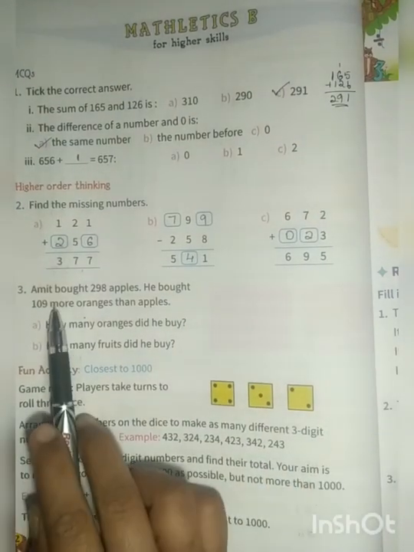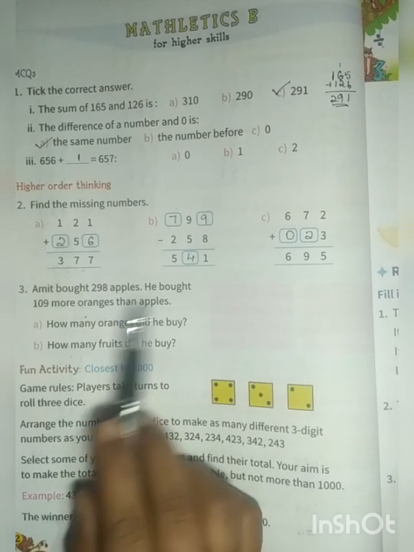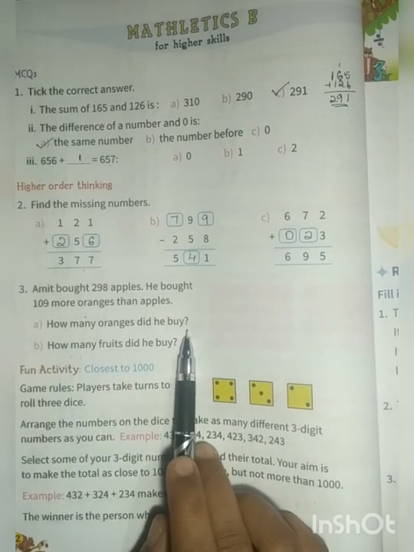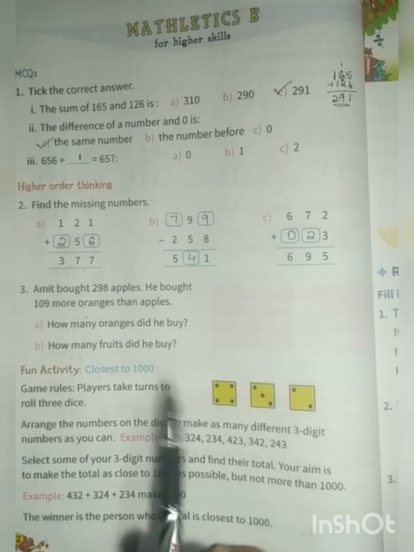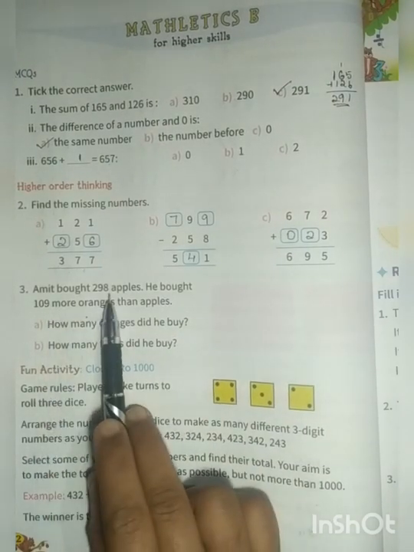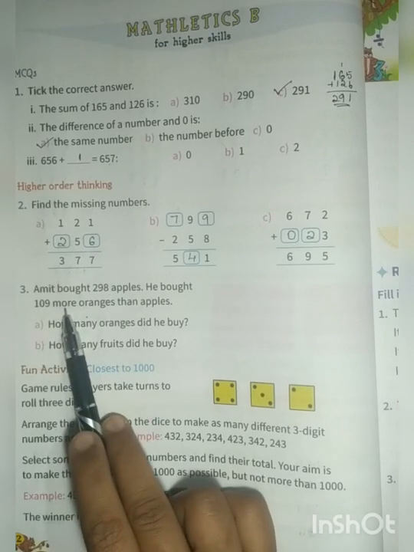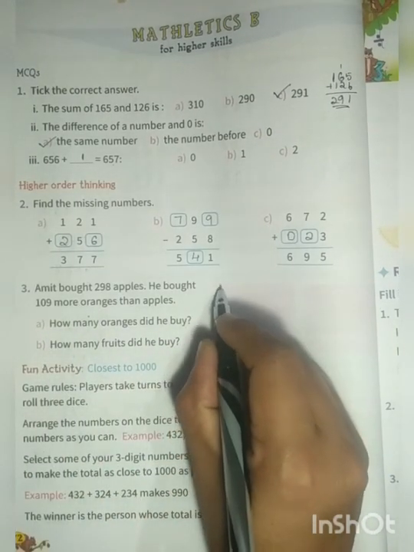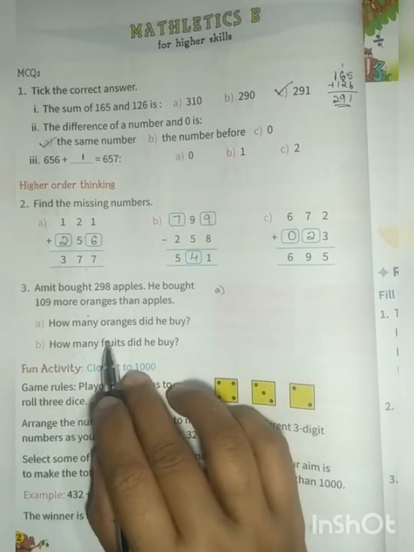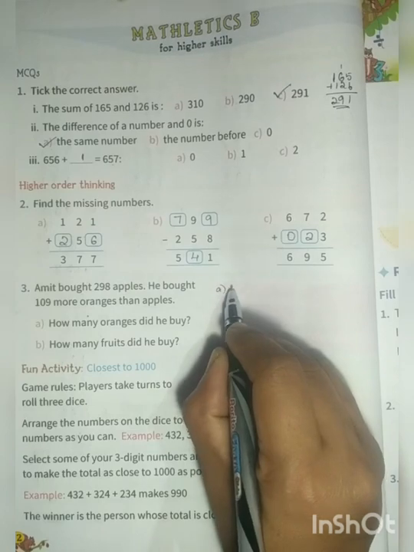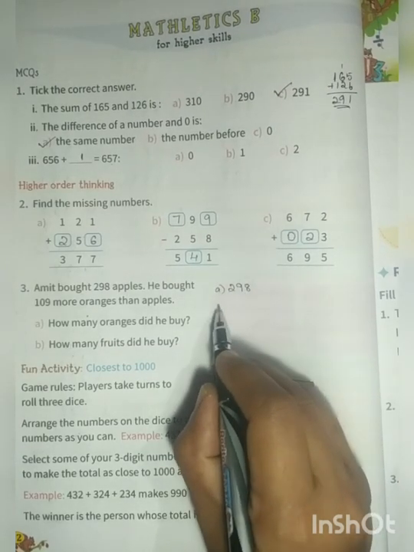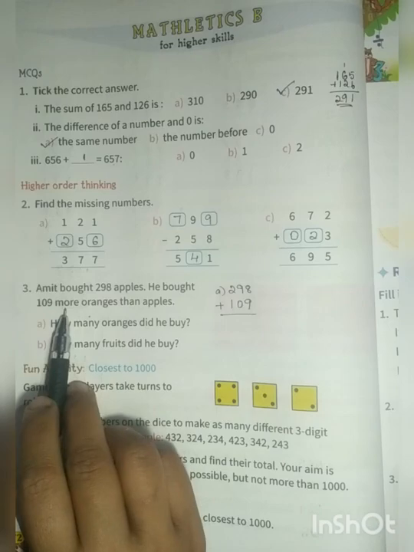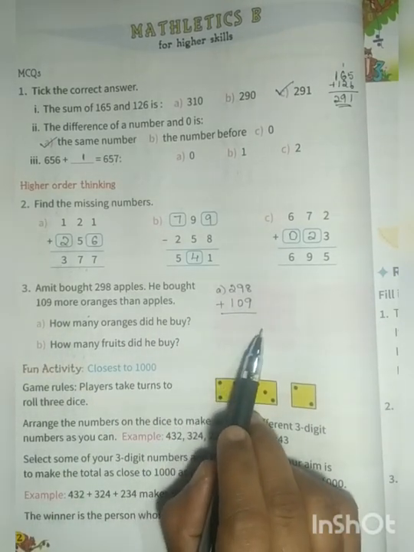The next one, Amit bought 298 apples. He bought 109 more oranges than apples. How many oranges did he buy is the first question. How many fruits did he buy is the second question. So here Amit has already bought 298 apples. And now he is bringing oranges which are more than apples, 109. So what do we do? For the A question, how many oranges did he buy? He bought 298 apples, and 109 more oranges. So when we add these two, that is the total number of oranges that we get, children.